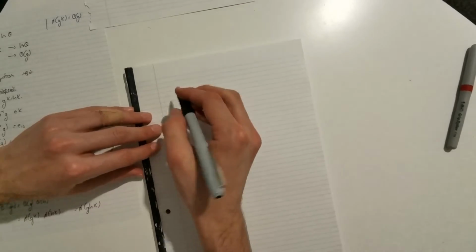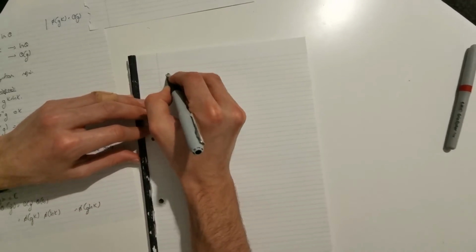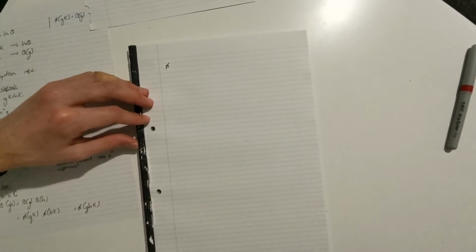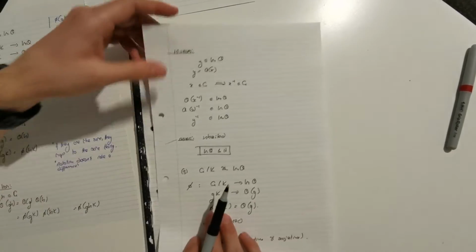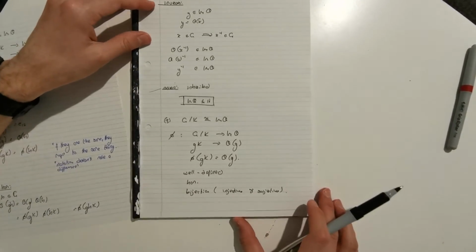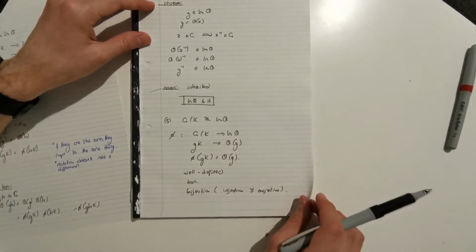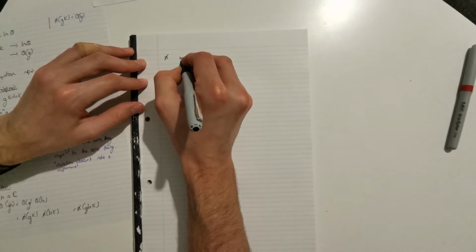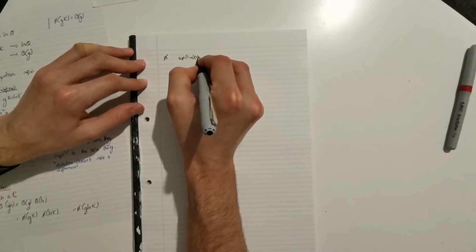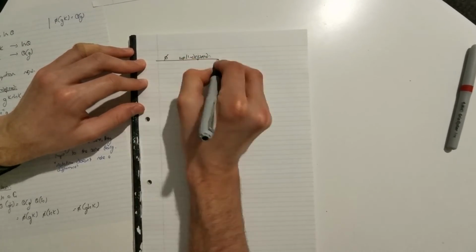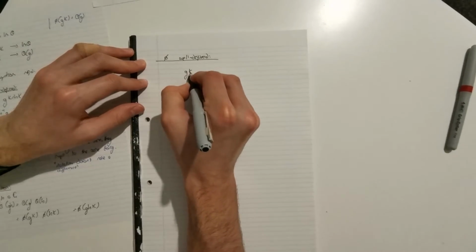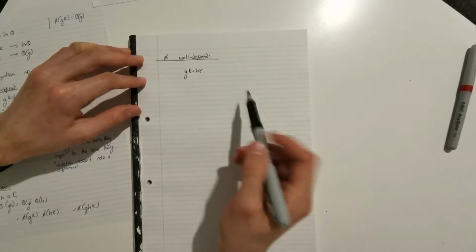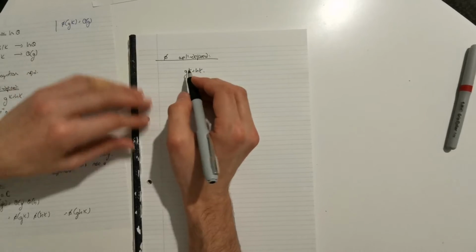So let's prove that phi is well defined first. Let me show this piece of paper again, in case you couldn't see the bottom bit. Okay, so let gK and hK be the same thing.